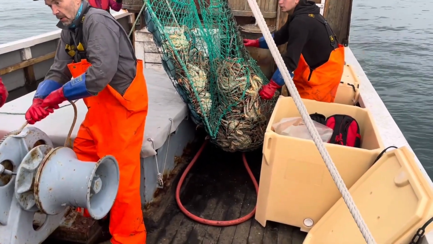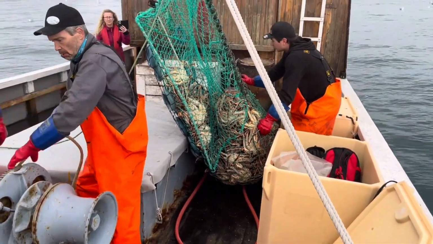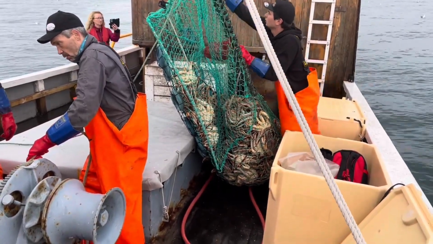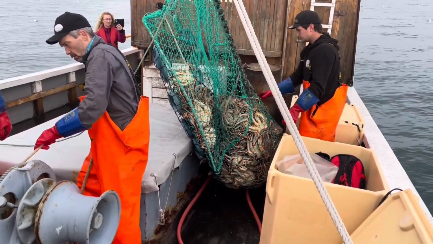All these efforts, when combined, can create a sustainable crab fishing system that not only ensures a stable food supply but also protects biodiversity and the health of marine ecosystems.